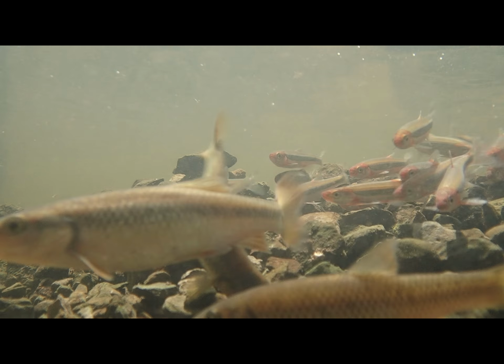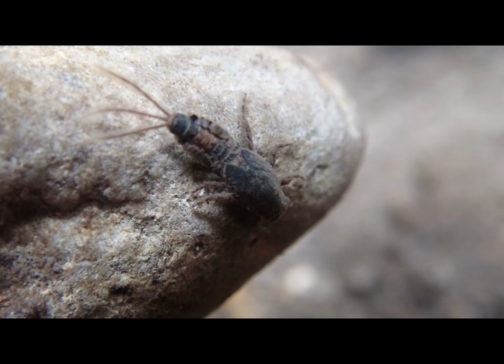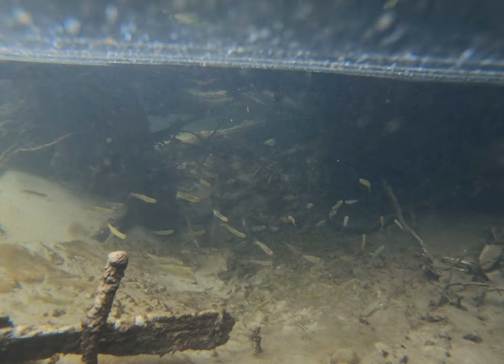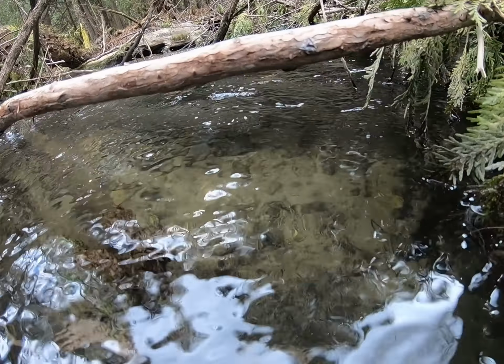Many aquatic species, like fish, crayfish, snails, and arthropods, and terrestrial species like amphibians and turtles, require a diversity of habitats. By allowing natural processes like erosion, flooding, and tree falls to happen, we can help ensure this diversity of habitat types is maintained.